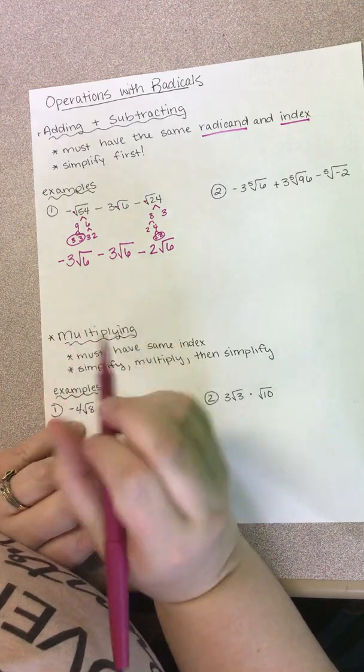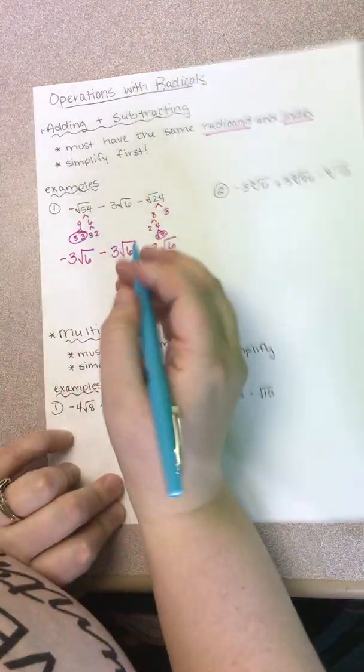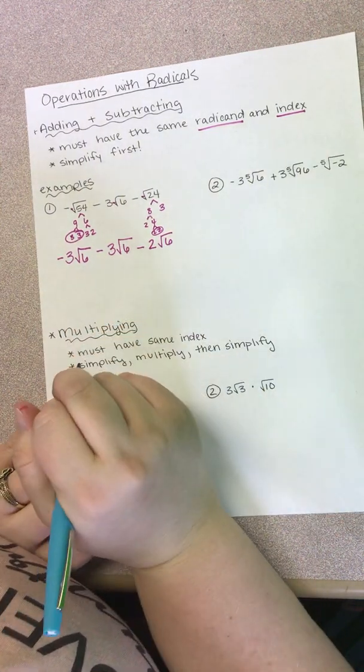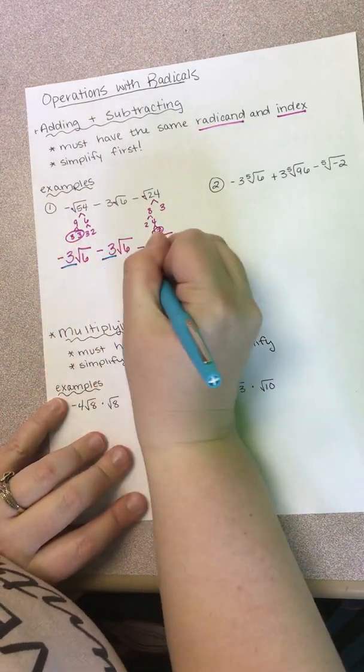And now, you're just going to combine like terms. When you're adding, you keep the radicand the same the entire time. It's like a variable x. You're just adding those numbers in the front.